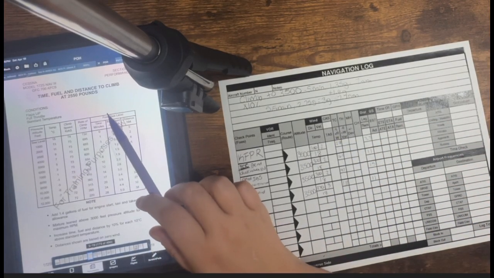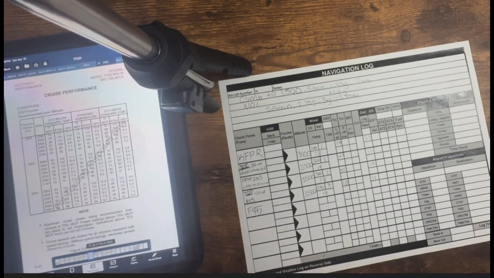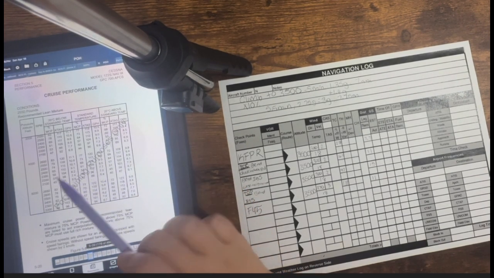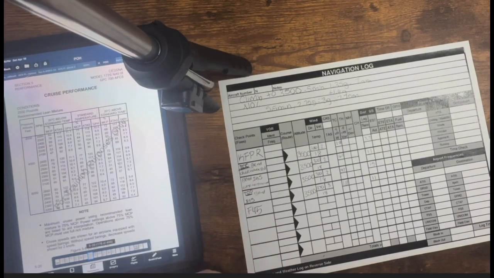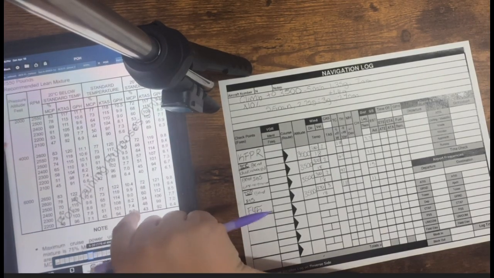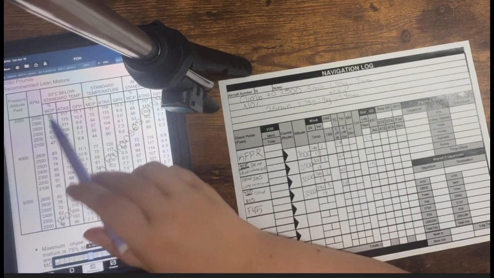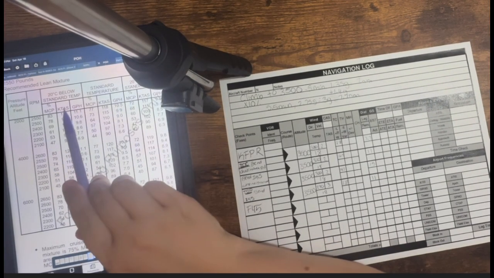We had our time and distance to climb. Now we're going to look at cruise, which is usually the next page in your POH. Again, you may have to interpolate. I'll use the number closest to 4,000. I'm going to be using an RPM setting of 2,400, and these are all based on temperature.